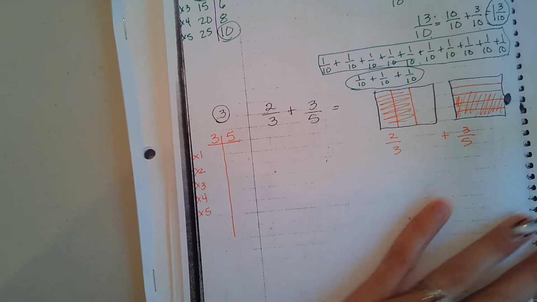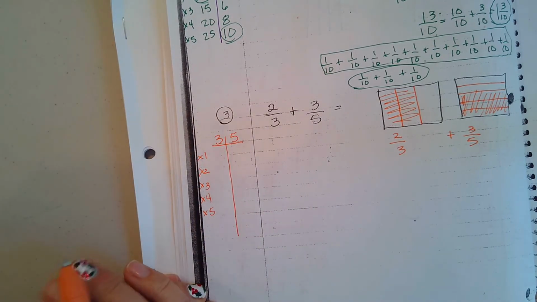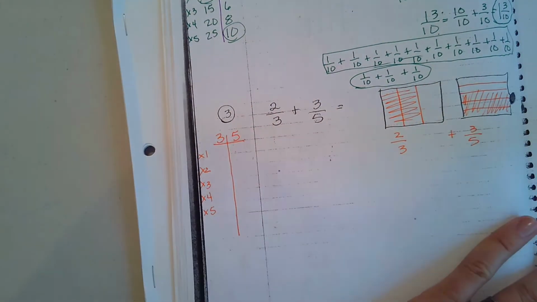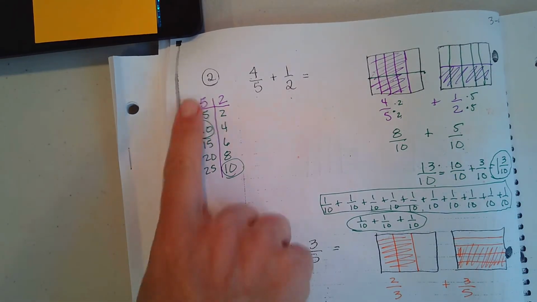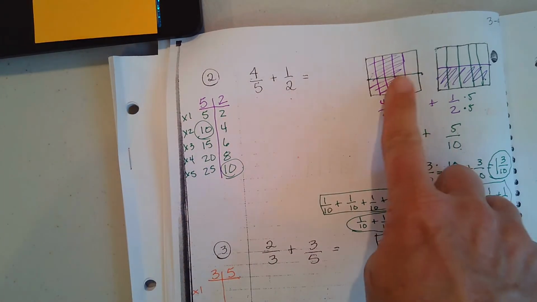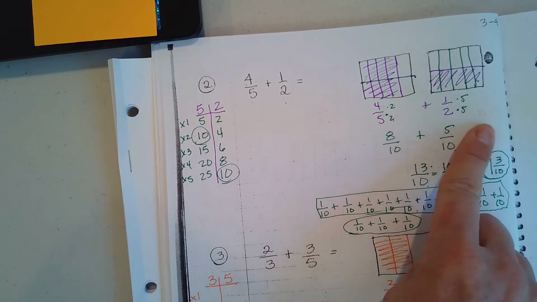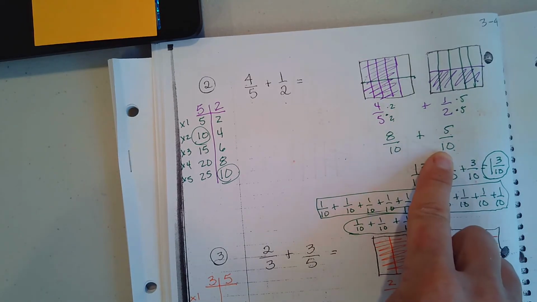Okay, so I want you to go ahead and try number 3 and come back to check your work. Check back to see how are you solving this? Are you following the same steps that I am? Did you start by scoreboarding? Did you come over and divide up your fractional wholes? Were you able to multiply to get your equivalent fraction?